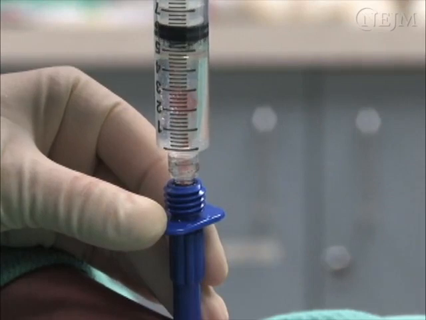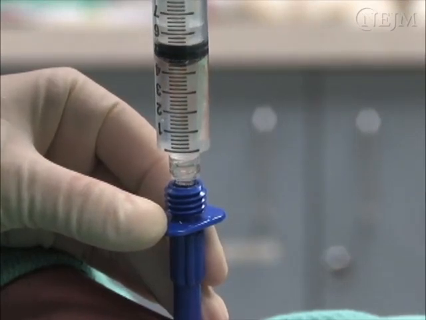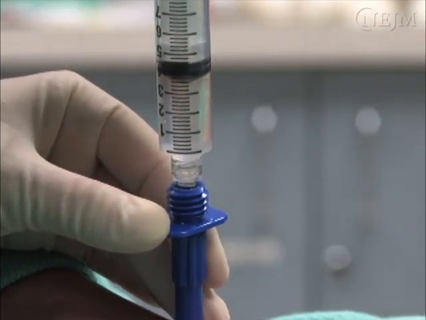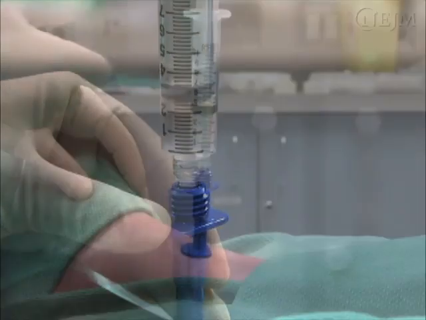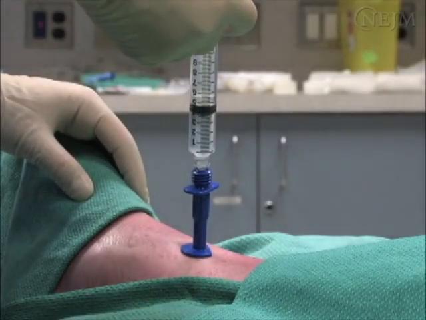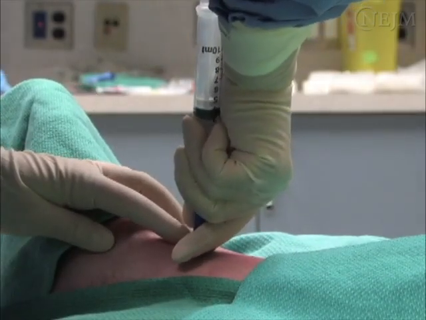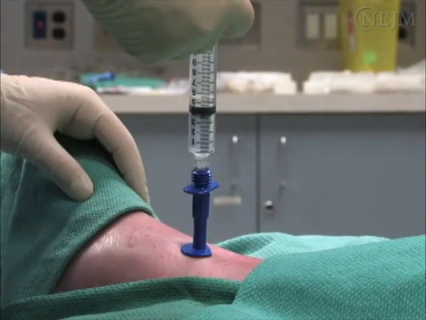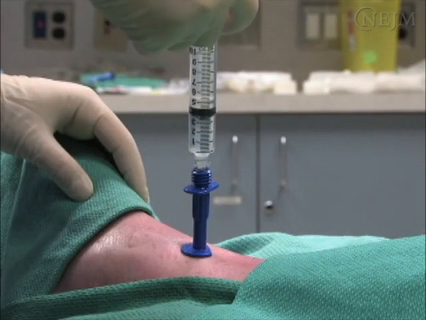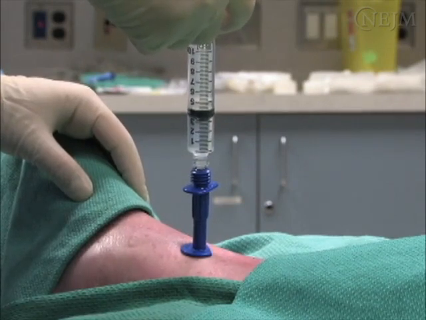Obtain confirmation of placement by infusing a 10 cc bolus of saline solution through the syringe. The fluid should flow easily with no resistance. If the fluid does not flow easily, the needle can be repositioned by pulling back slightly, but if further resistance is encountered, the needle should be removed and a new site selected.